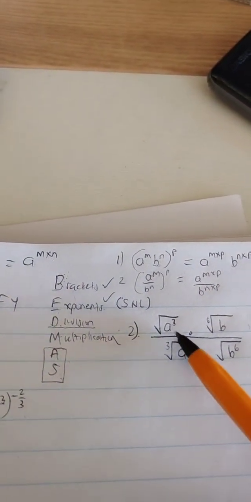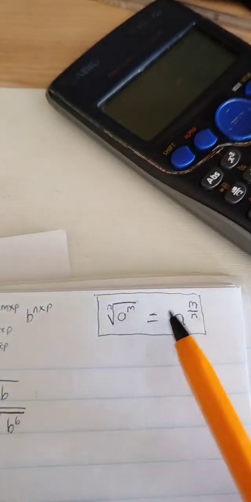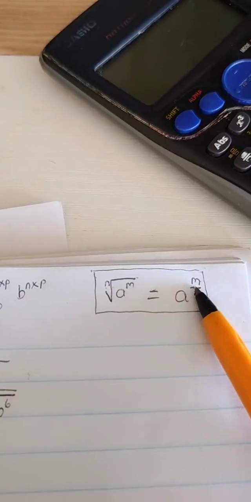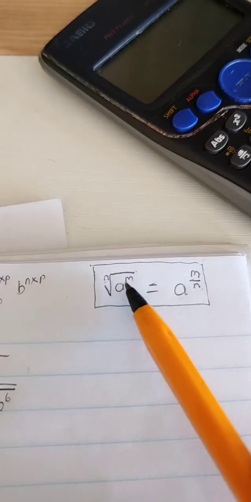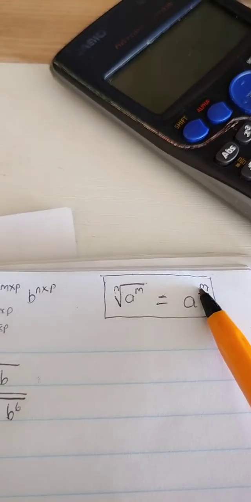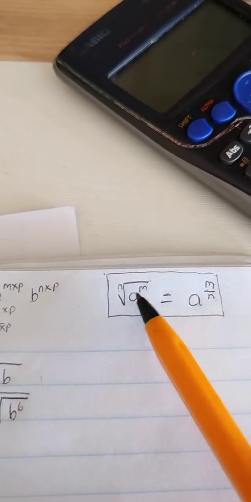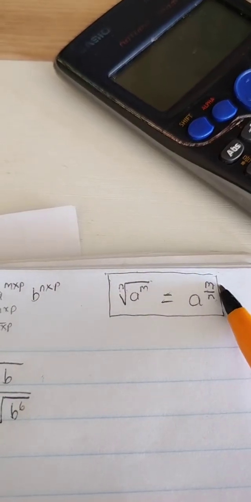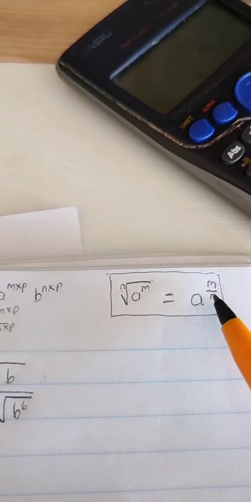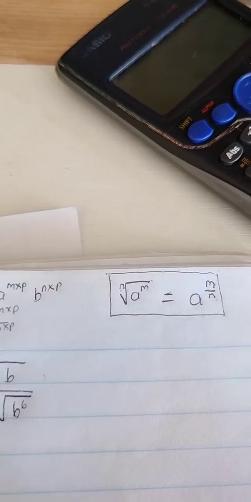So the next operation will be exponents and roots. So we have roots with exponents, and we have been told that we can convert roots into exponents. How? If you have the nth root of a to the power m, you can write this root as an exponent: a to the power, this m belongs to the numerator. The root, whatever it is, nth root, belongs to the denominator.